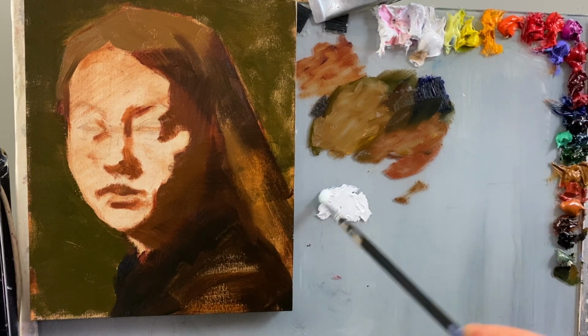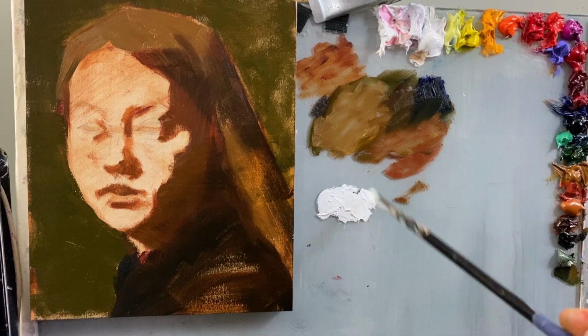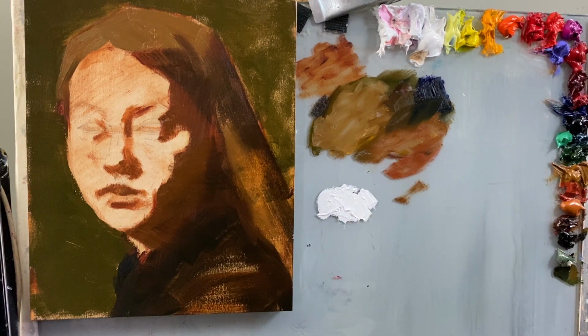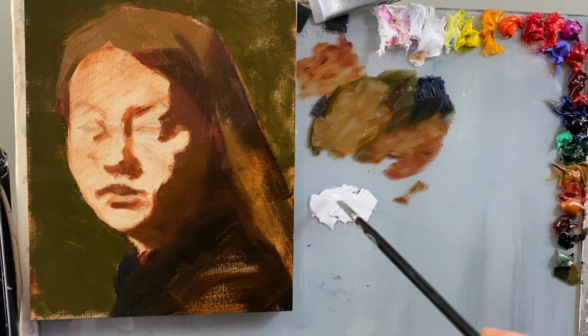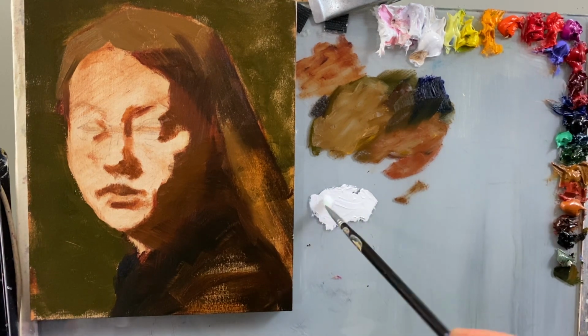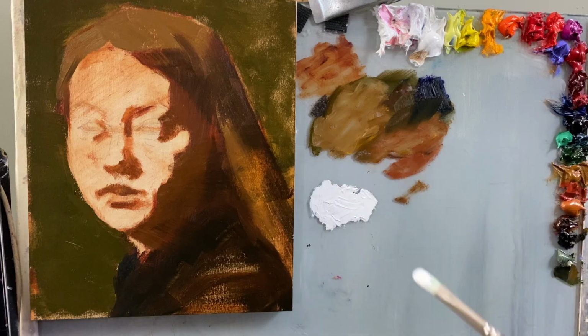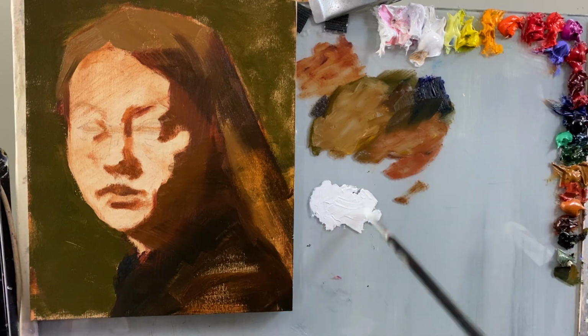Let's talk a little bit about coloration, because what we're going to do is reinterpret the color scheme that we see on the photograph into our own feeling of that skin.